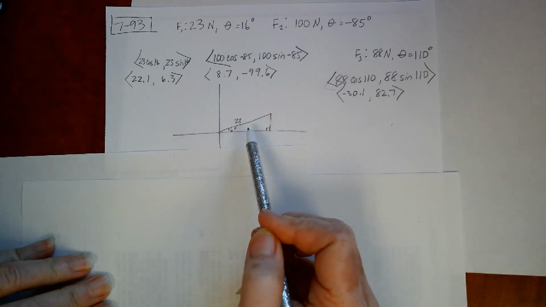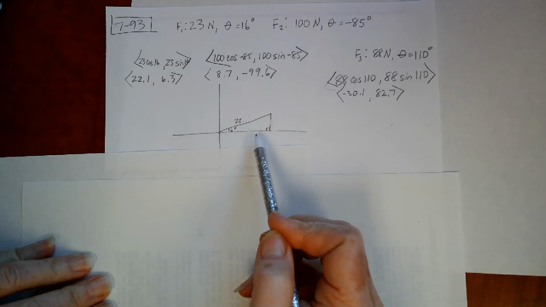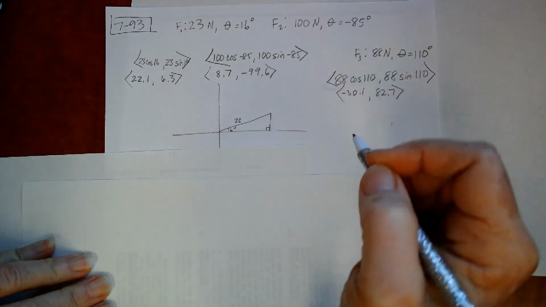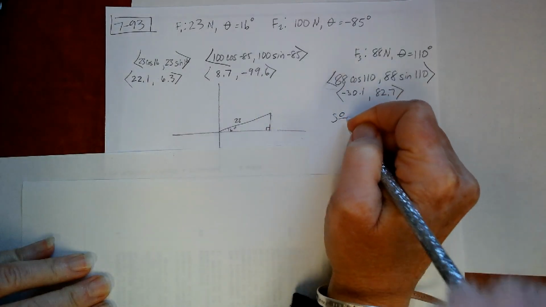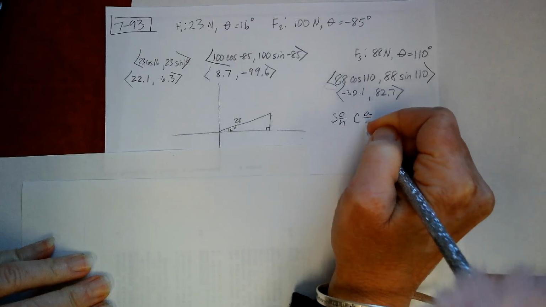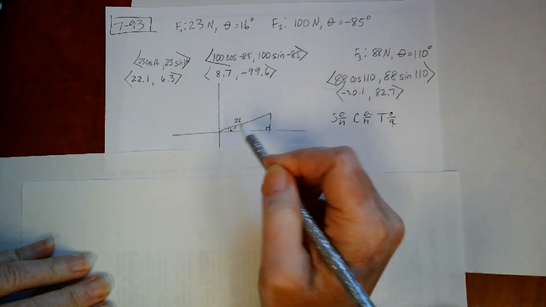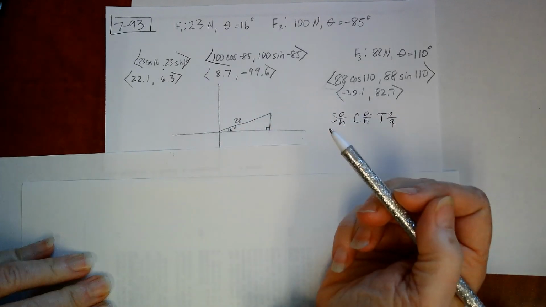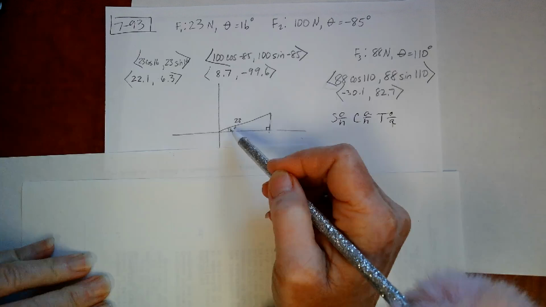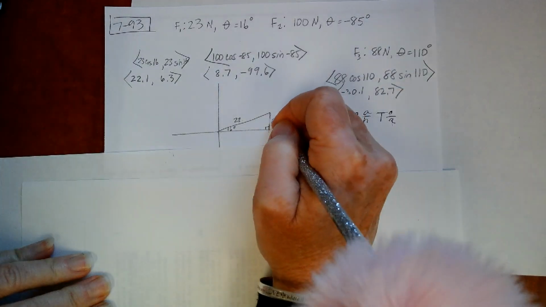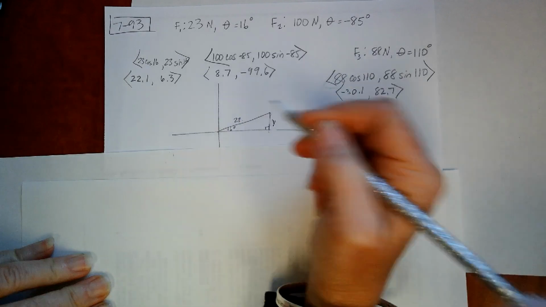That helps me remember how I can get the components. Let's look at our SOHCAHTOA. Sine is opposite over hypotenuse. So I could say the sine of 16 is opposite, that's y, over hypotenuse.